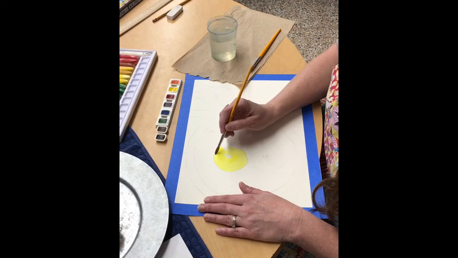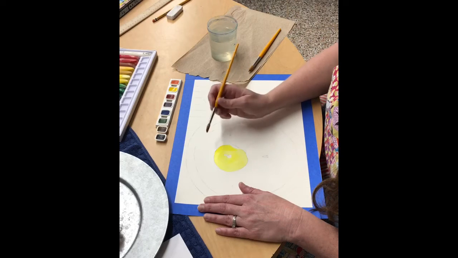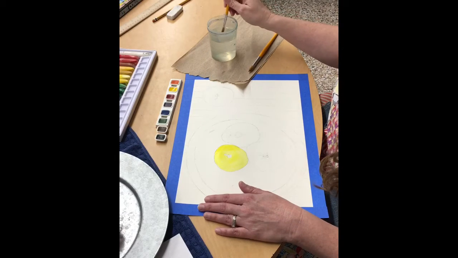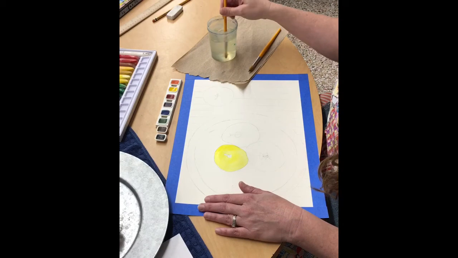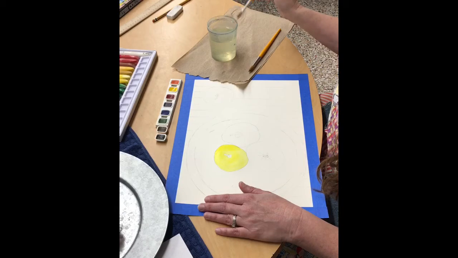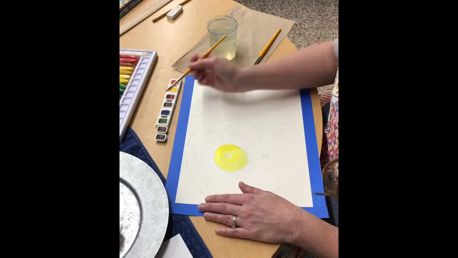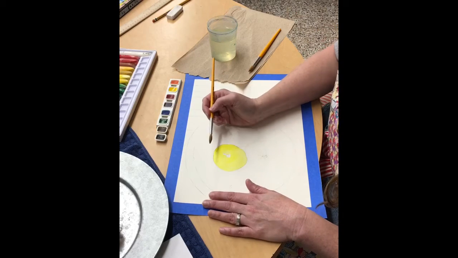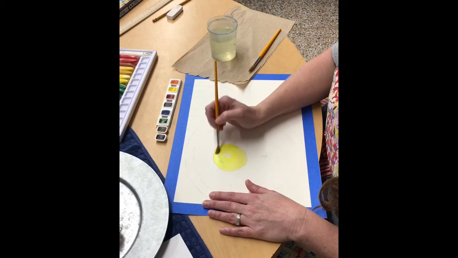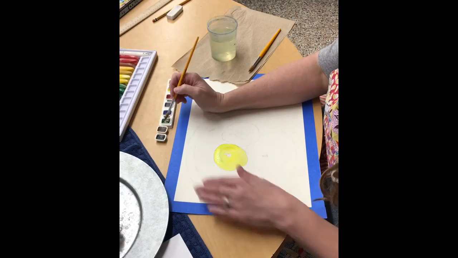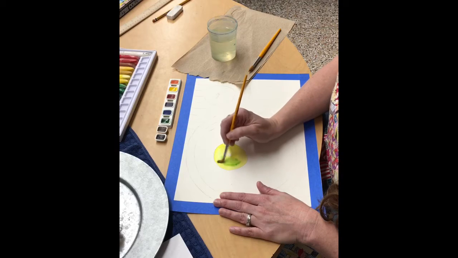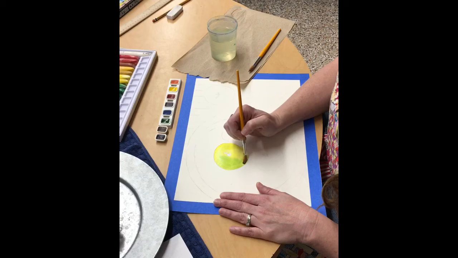Remember, watercolor is created with water, so if your brush is getting dry, then you need to re-dip. Okay, now I'm going to come and just get a little bit of green on my brush and come back to create that Granny Smith lime green color. And I'm just going to apply that over the yellow that I started with.